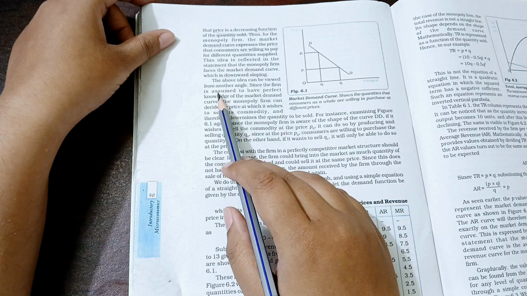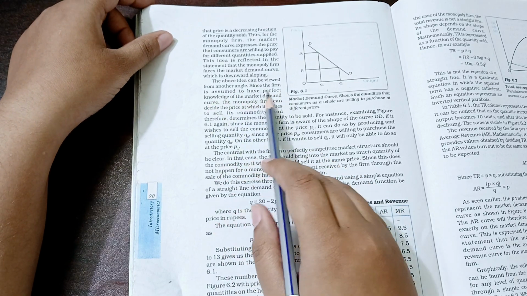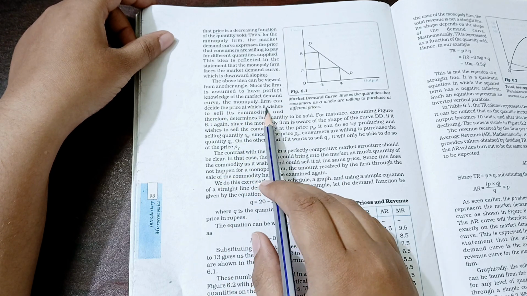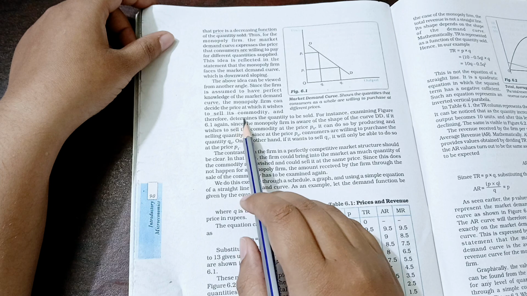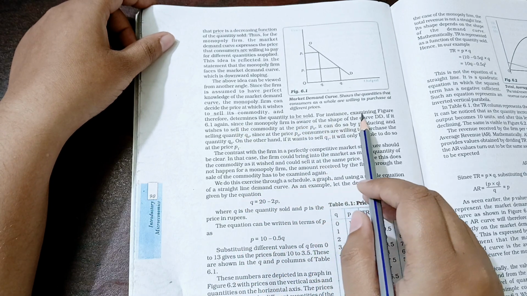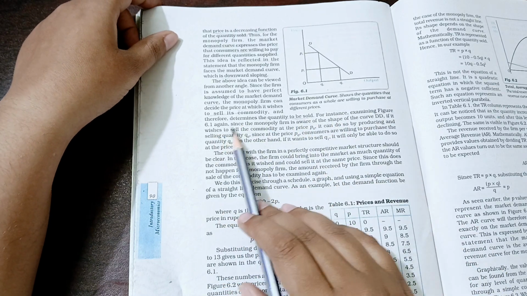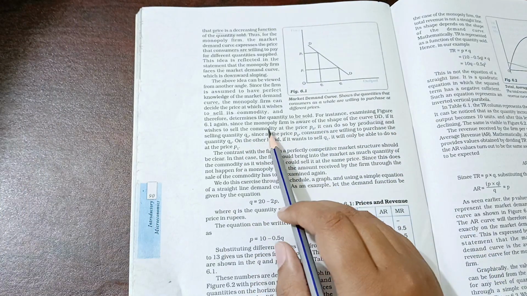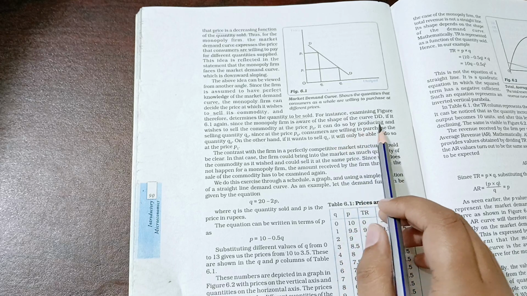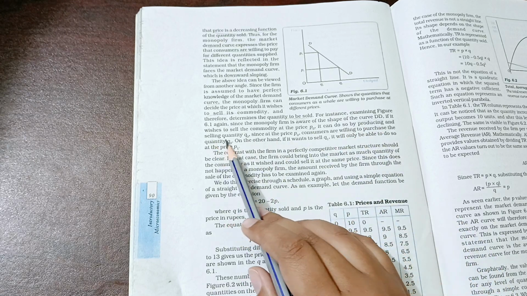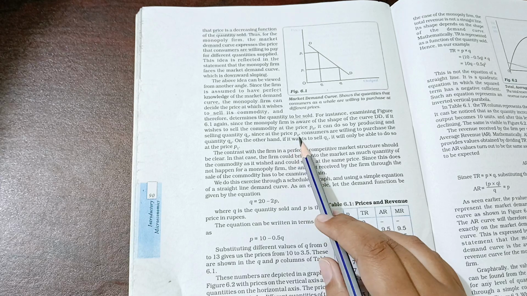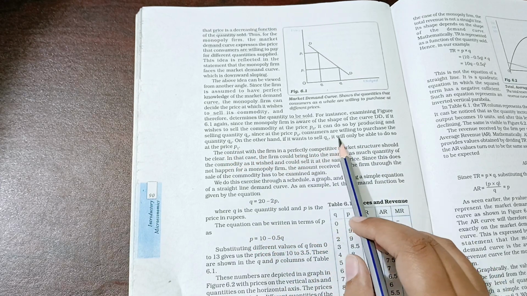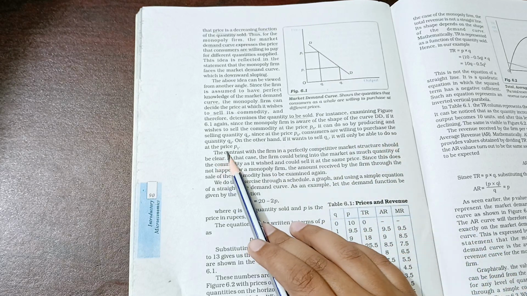The above idea can be viewed from another angle. Since the firm is assumed to have perfect knowledge of the market demand curve, the monopoly firm can decide the price at which it wishes to sell its commodity, and therefore determines the quantity to be sold. For instance, examining figure 6.1 again, since the monopoly firm is aware of the shape of the curve DD, if it wishes to sell the commodity at a price P0, it can do so by producing and selling quantity Q0, since at the price P0, consumers are willing to purchase the quantity Q0. On the other hand, if it wants to sell Q1, it will only be able to do so at the price P1.